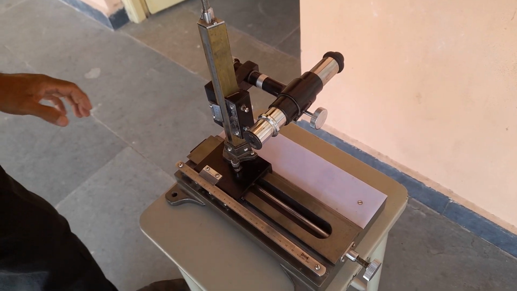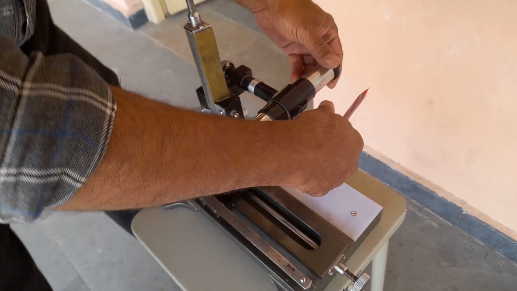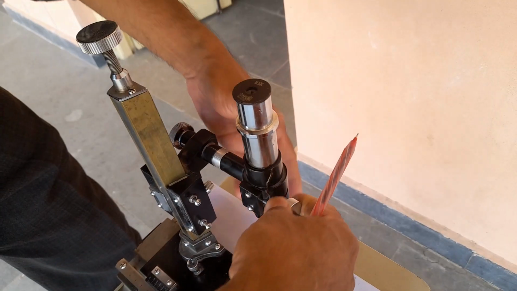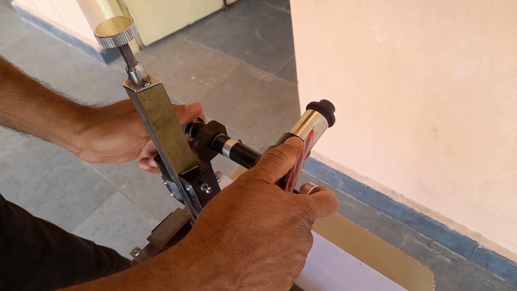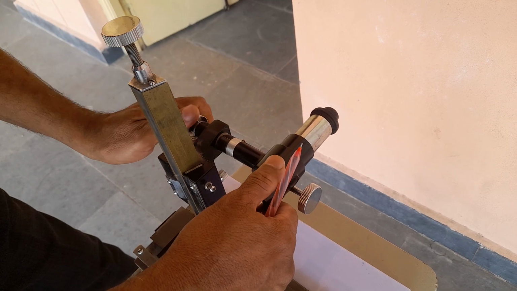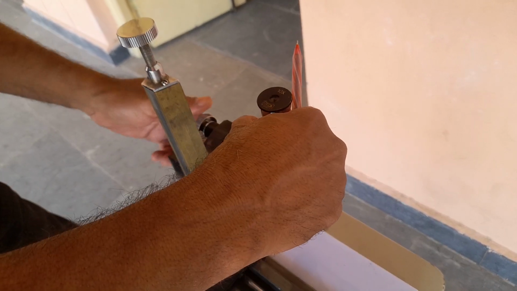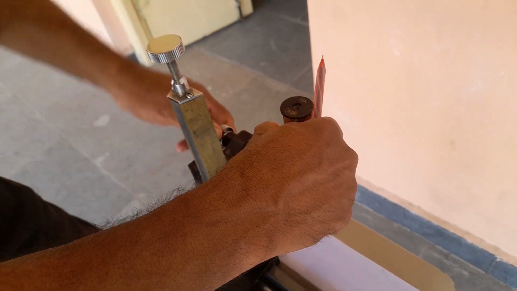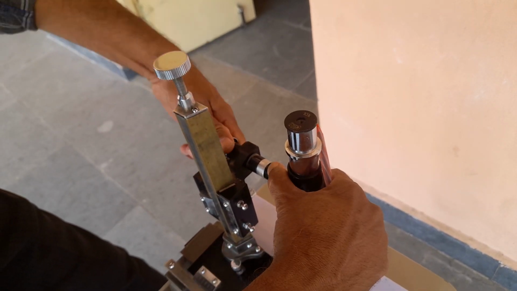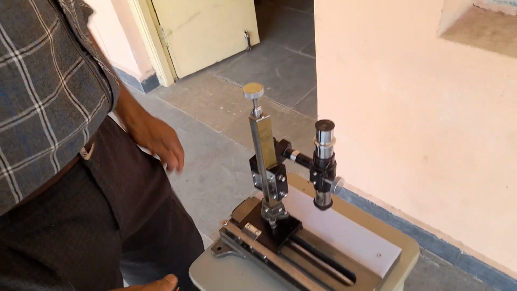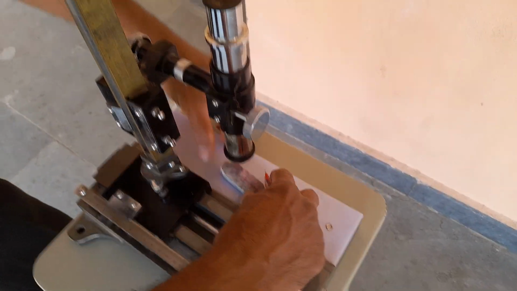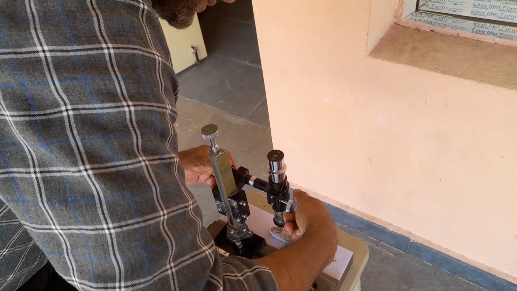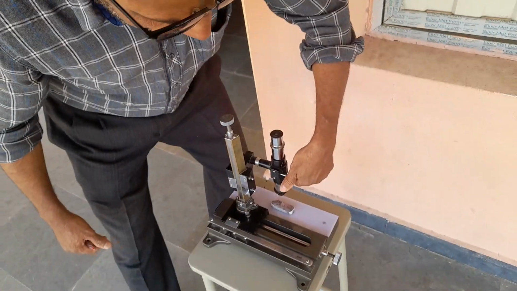So let's see the different parts. This part is the microscope. So this is the traveling microscope. We can adjust this. So the microscope can be adjusted like this, and with the help of this screw it can be fixed. Next, we can use any object to see, and this adjustment is called focusing adjustment.